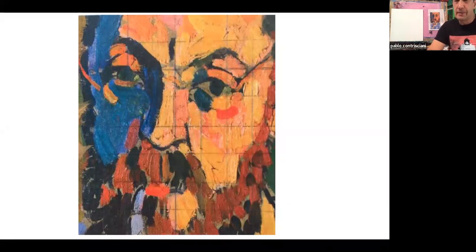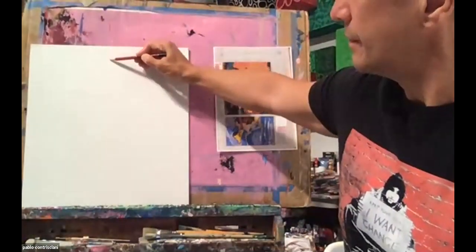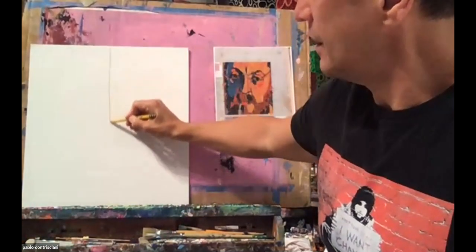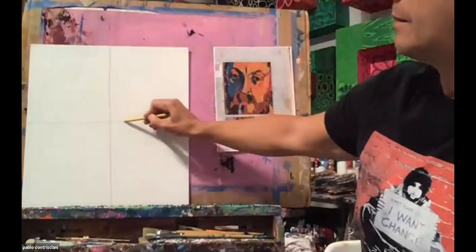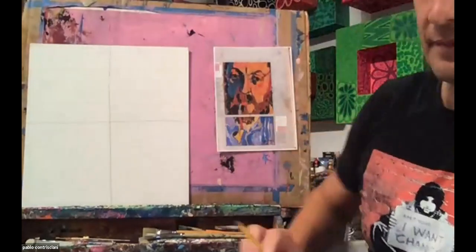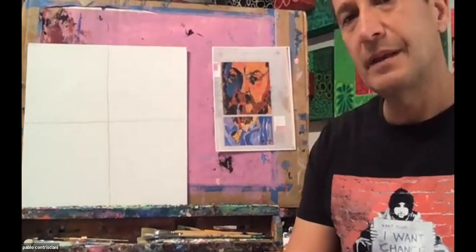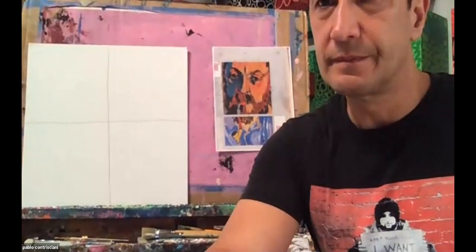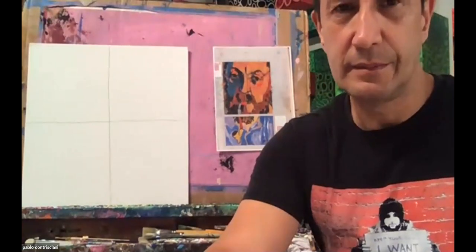Okay. The first thing we are going to do is make a middle line. A middle line vertical and a middle line horizontal. Two middle lines. They don't have to be perfect, but they have to be right. Okay?